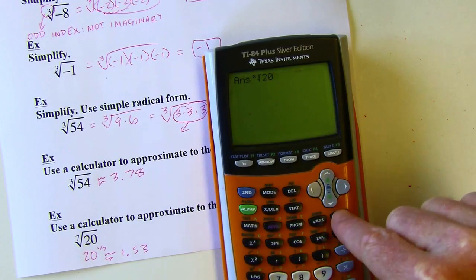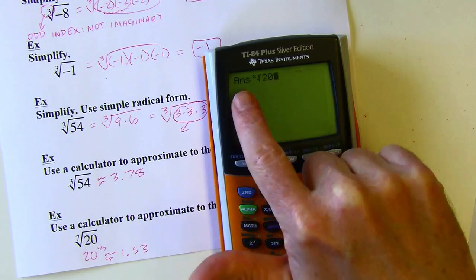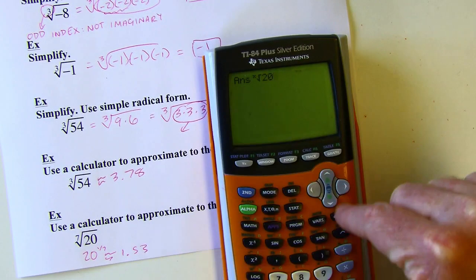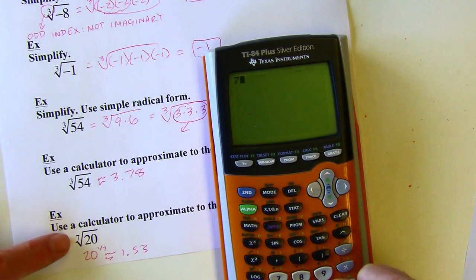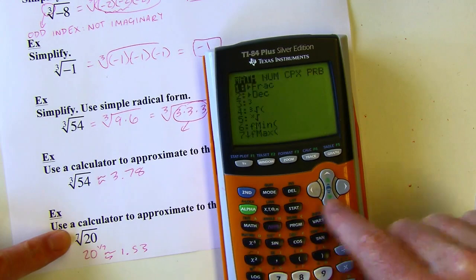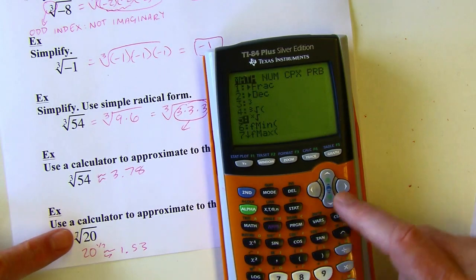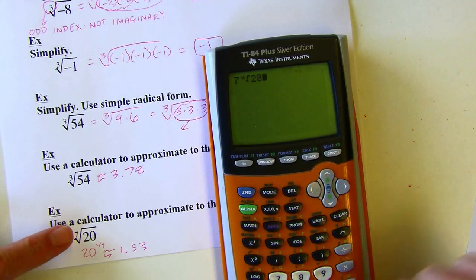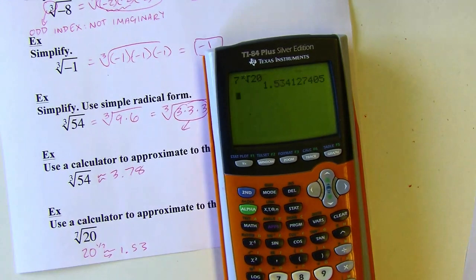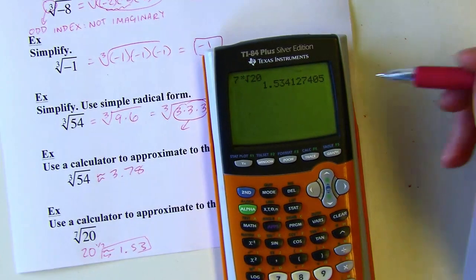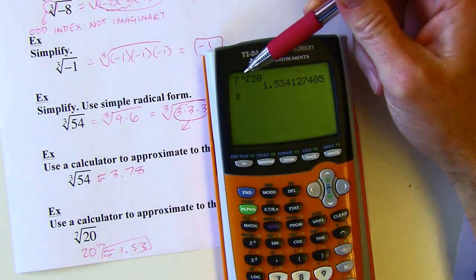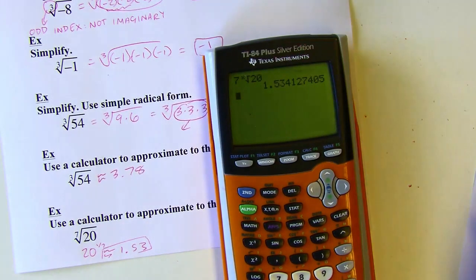7 in. In a calculator like this, what I have to do first is put in what I want the radical to be. Okay, so I'm going to clear that up. I'm actually going to hit 7 first, then go to math and find this thing, and then hit 20. Okay, and that's going to give me that same result. Okay, so I got about 1.53. Yeah, the newer calculators will just give you a blinking cursor there that you can fill in. Okay.